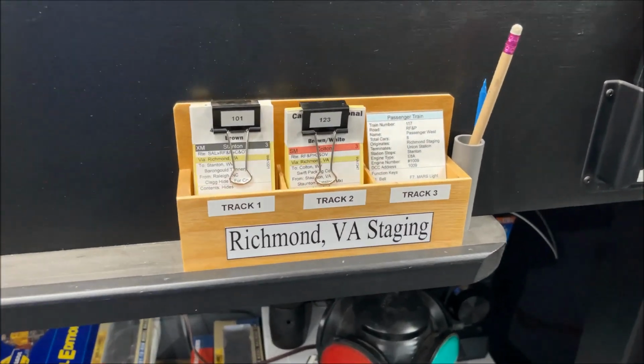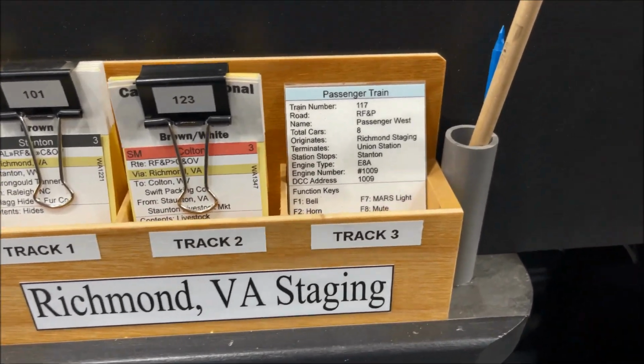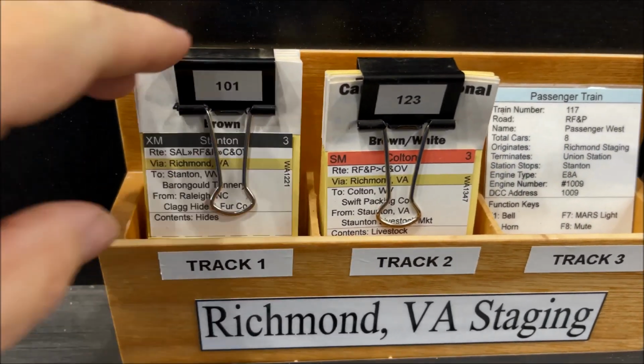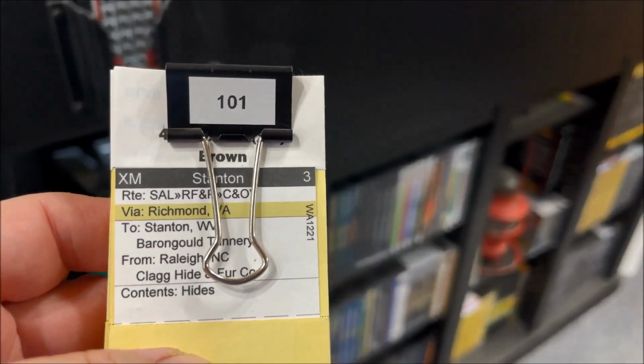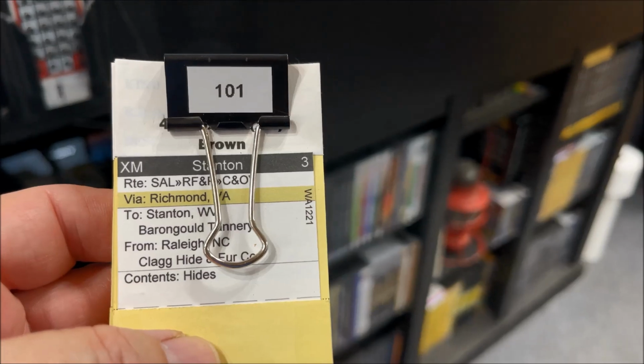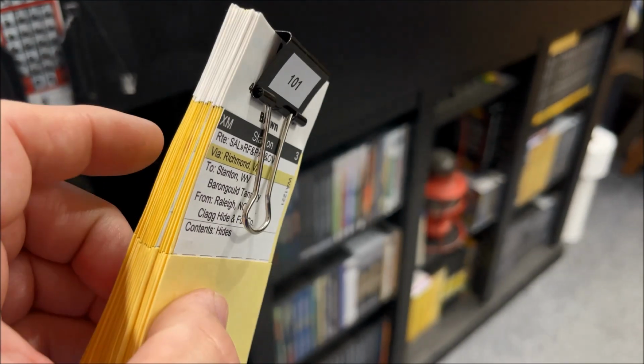And here it is close by, Richmond. And I'm looking for train 101. So here are my cards for that train. Once the dispatcher gives me the all clear, I'll proceed out onto the main and we'll check these cards.